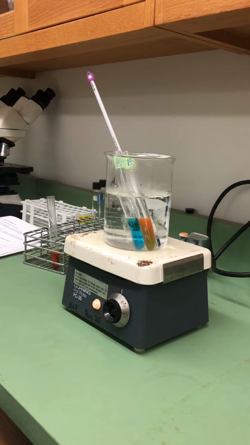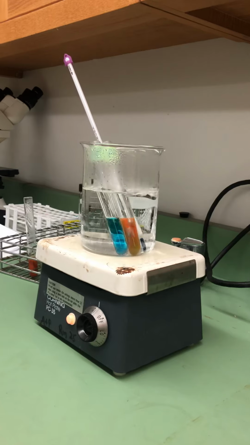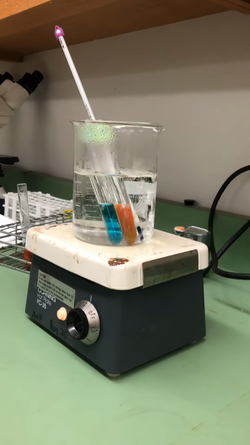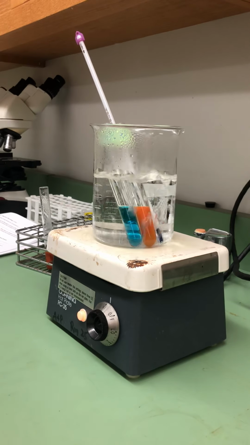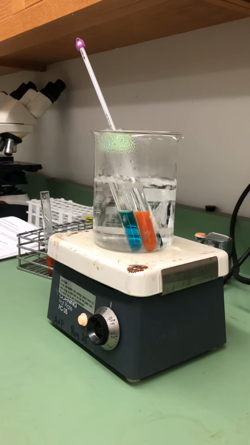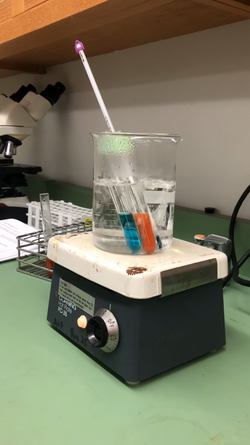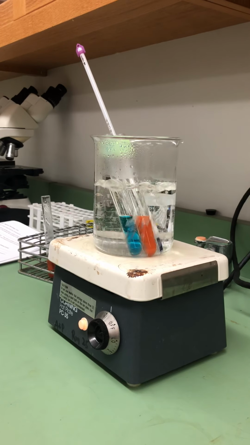Already seeing the change occur, similar to our control, changing from blue to green to orange. It's starting to look like that bright orange we saw in the standard. And I can see from the surface, and we'll see soon, it's getting deeper, more of a red color. And we'll let it boil until the color stops changing. You can go 10 minutes or less.